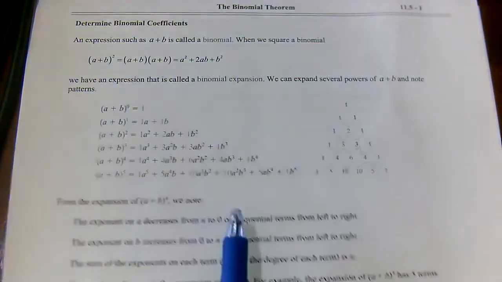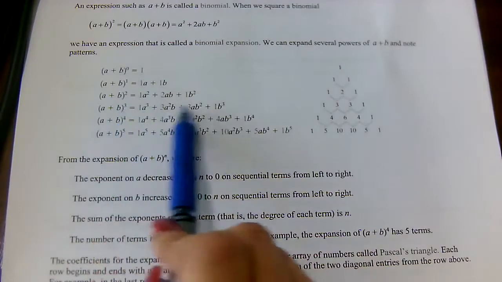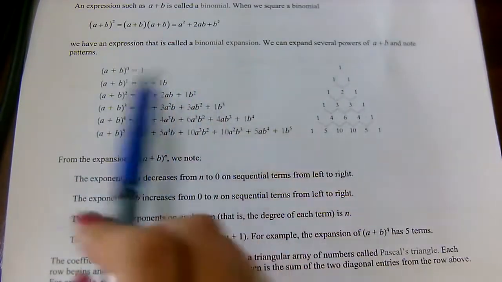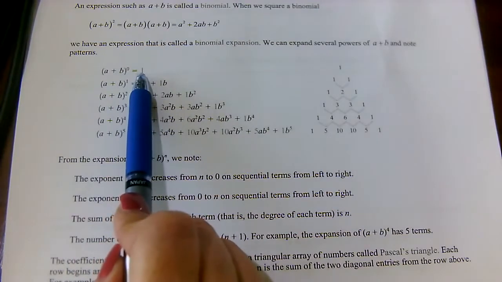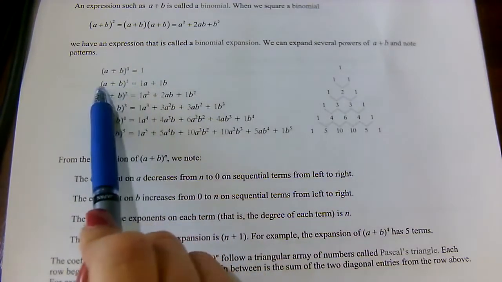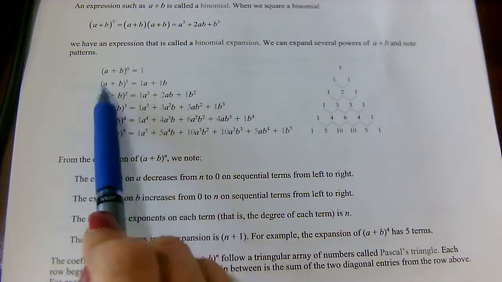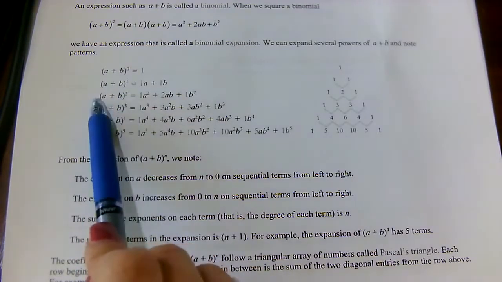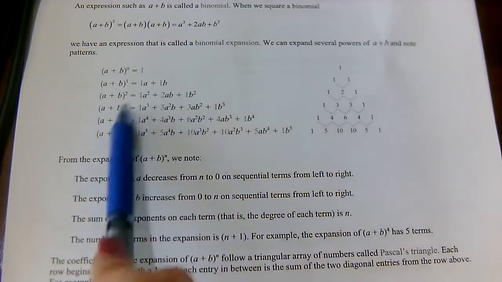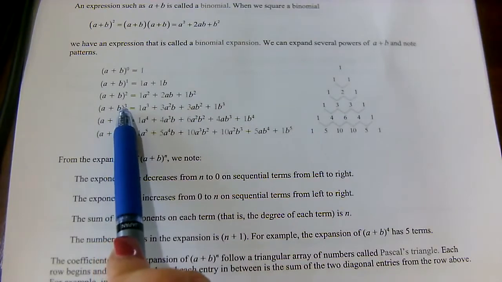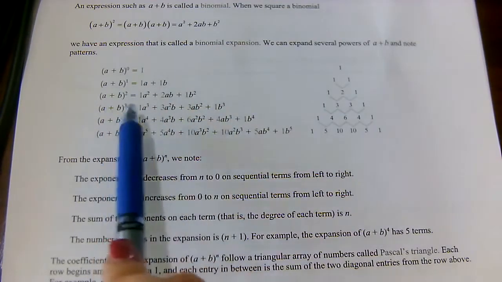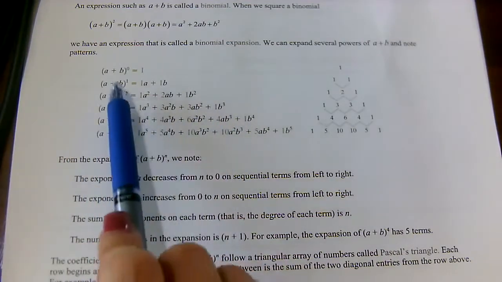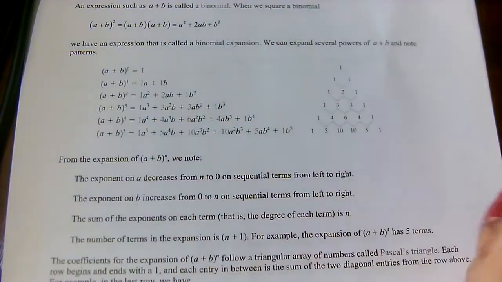But when we have terms that are larger than that, you're going to have more. There's a few things here that you should know. If it's raised to the 0 power, that's always equal to 1. If it's raised to the first, you're going to have 2 terms. If it's raised to the second, you're going to have 3 terms. 1, 2, 3. Raised to the third, you're going to have 4 terms. So it's always going to be one more term than you anticipated. Okay?